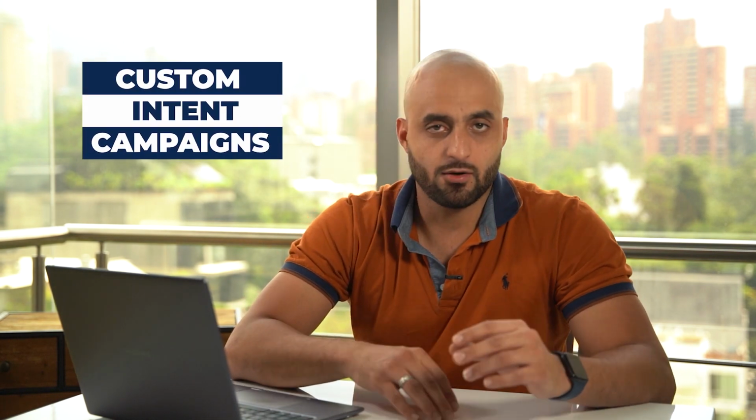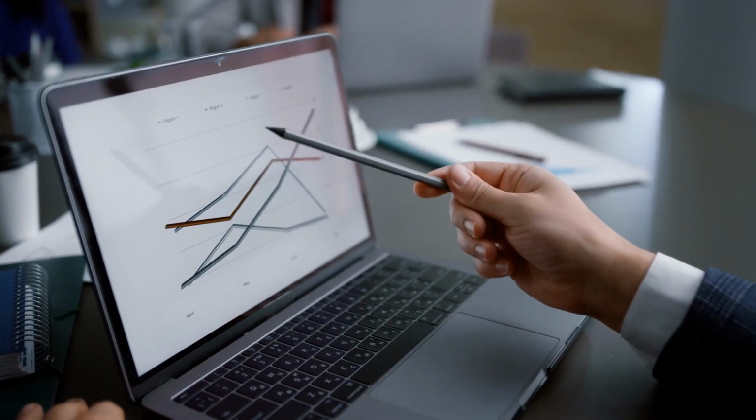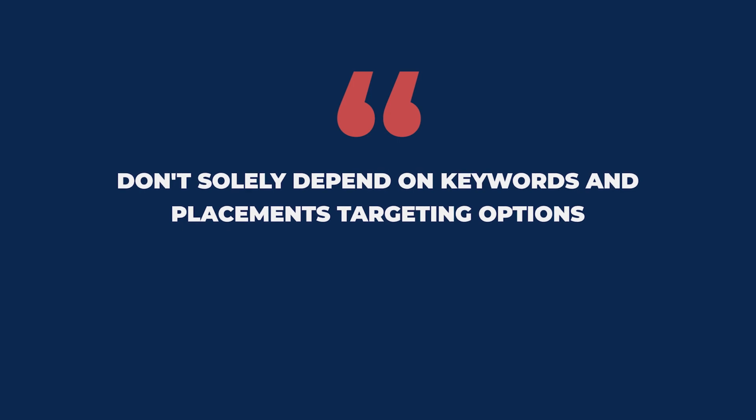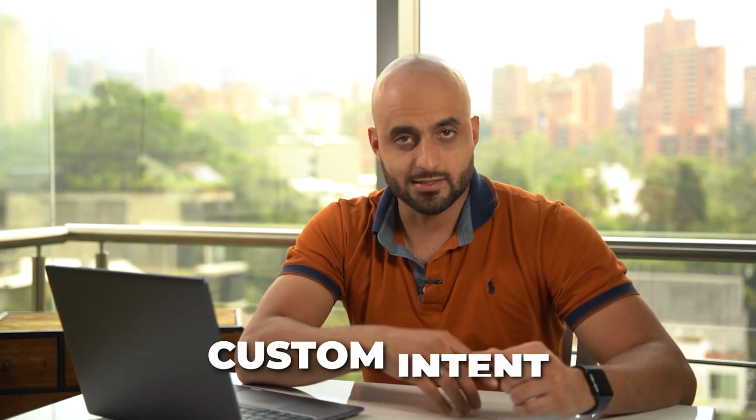I know a lot of people think about keywords, very specific placements, I want to control which videos my ad is being shown in. So my advice is don't solely depend on these targeting options because they're usually not the best for scale. The ones that you want to scale would be broader audiences, stock audiences, affinity, in-market audiences, topics as well. Sometimes they do work well when they do work, and custom intent audiences.